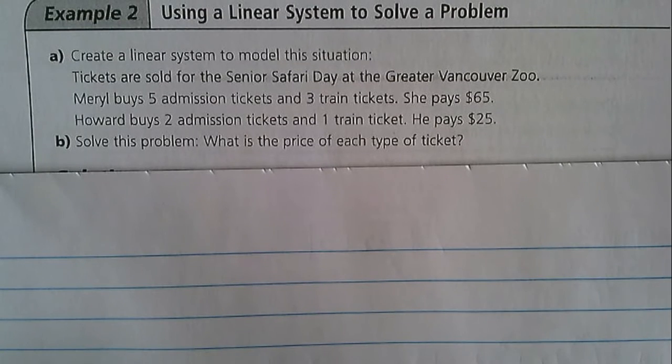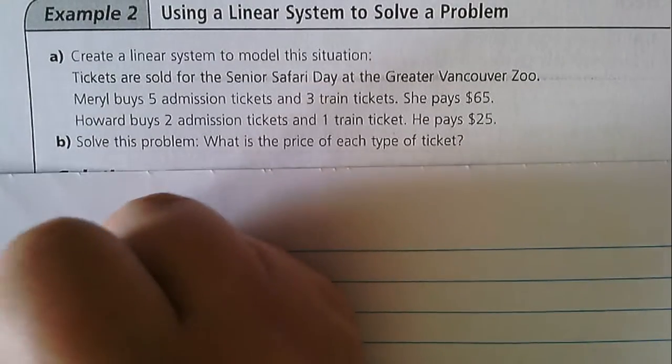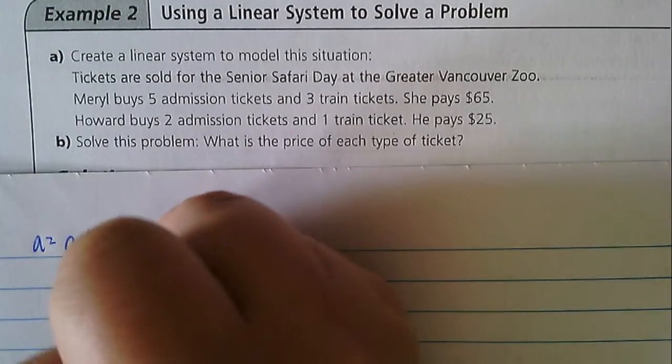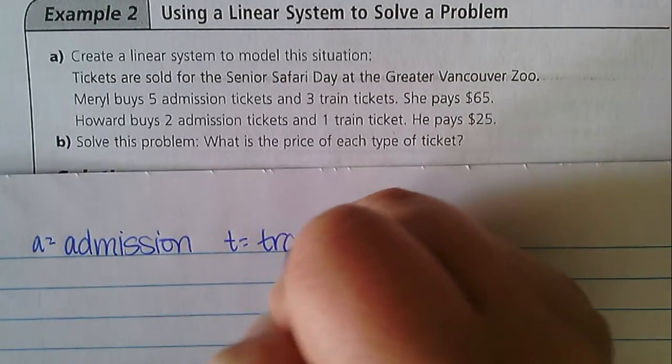So it asks us to create a linear system to model this situation. Tickets are sold for the senior safari day at the Greater Vancouver Zoo. Meryl buys 5 admission tickets and 3 train tickets. She pays $65. And Howard buys 2 admission tickets and 1 train ticket. He pays $25. So first thing we're going to do is make equations out of this. I'm going to say A is my admission, and T is equal to my train tickets.